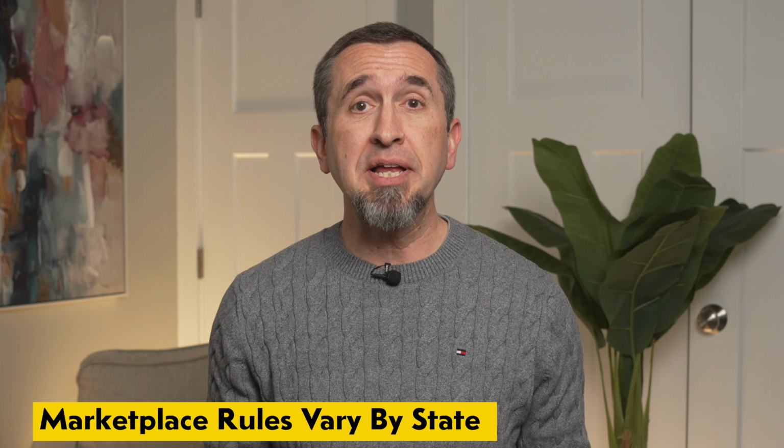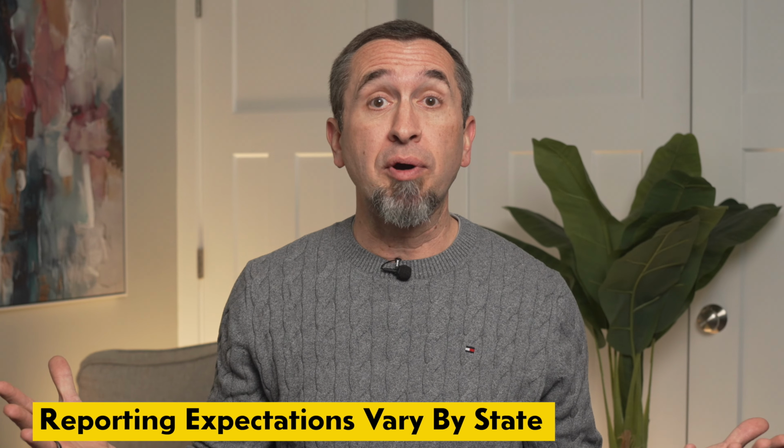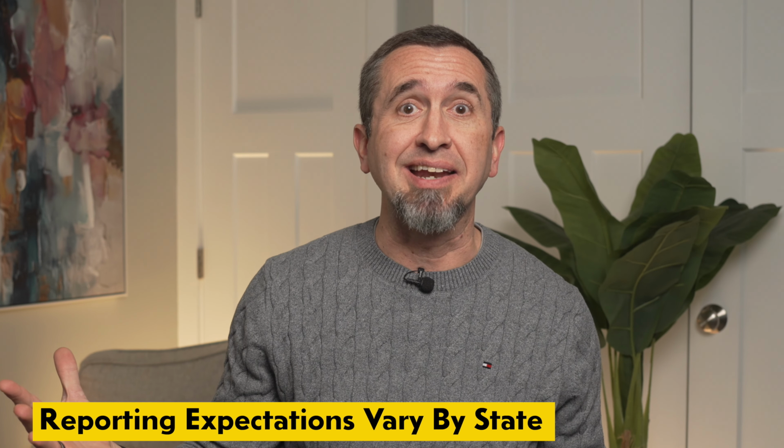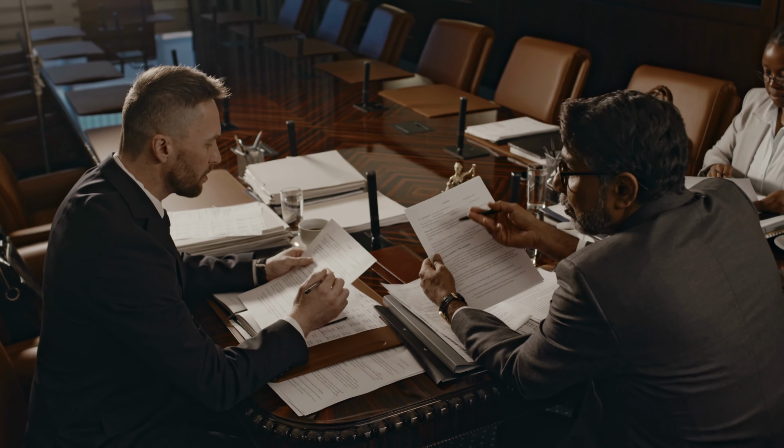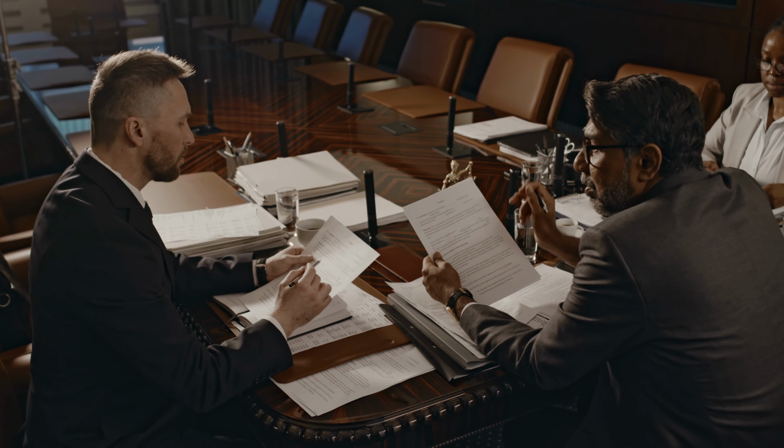From the seller's point of view, the data looks reasonable. Shopify is showing sales, platforms are collecting tax, and reports appear to line up. From the state's point of view, however, things can become inconsistent if marketplace activity isn't interpreted and reported correctly. Marketplace rules vary by state. Reporting expectations vary by state. And while Shopify provides the data, it doesn't tell you how to apply that data for sales tax compliance purposes. That interpretation still requires sales tax knowledge and intentional review.